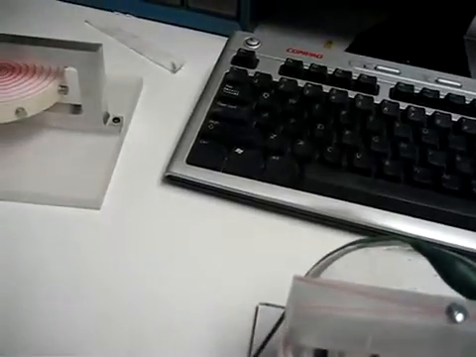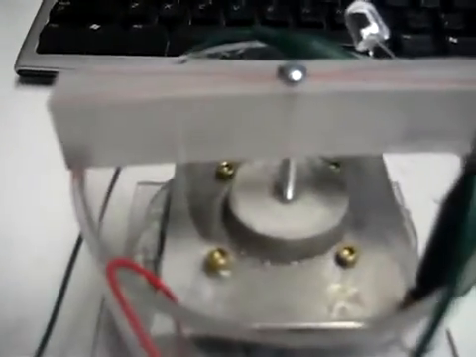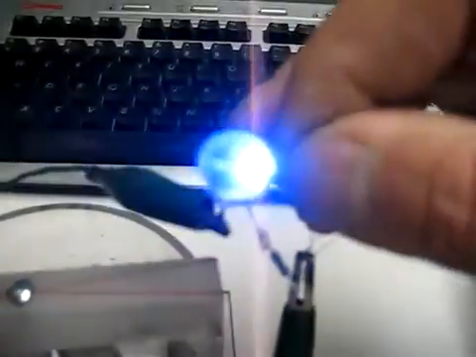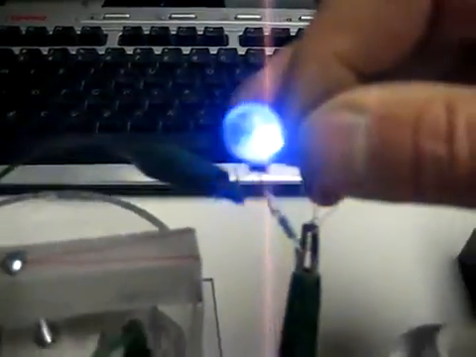Okay, so this is my negative here, and then my positive wire comes out over here. And as you can see, it's got quite a bit of power on this oscillator to be that bright.